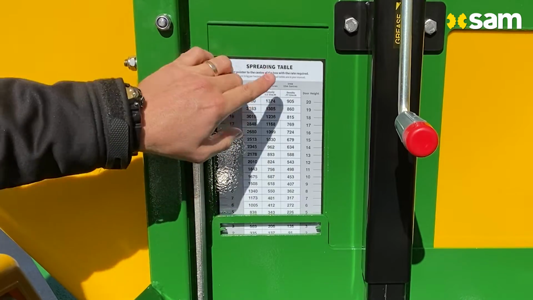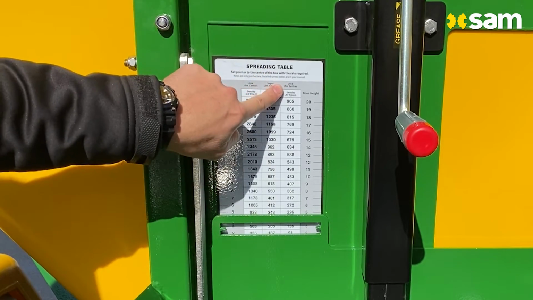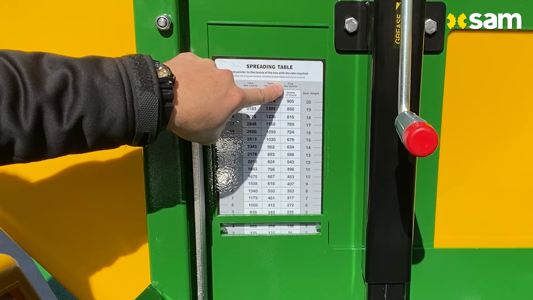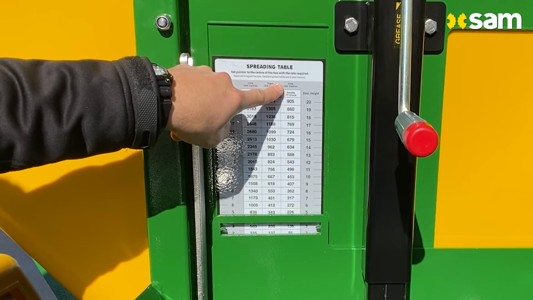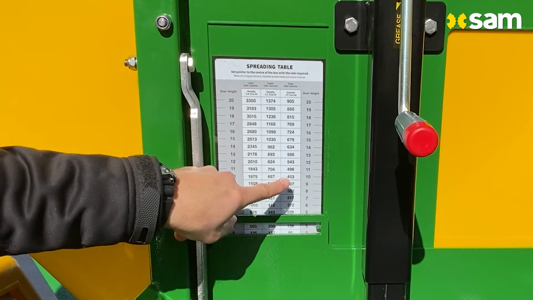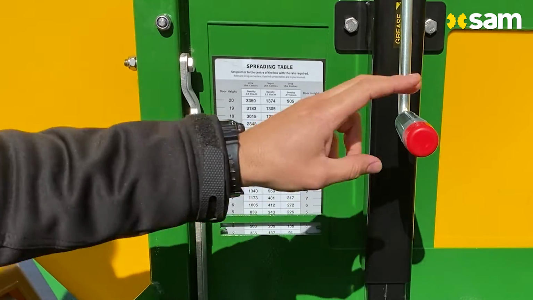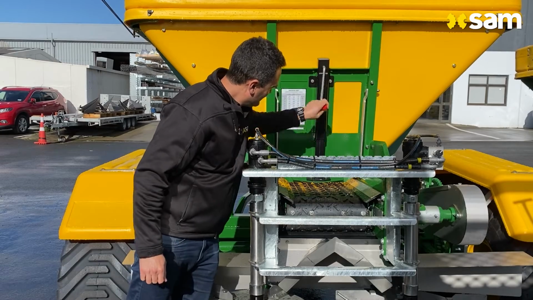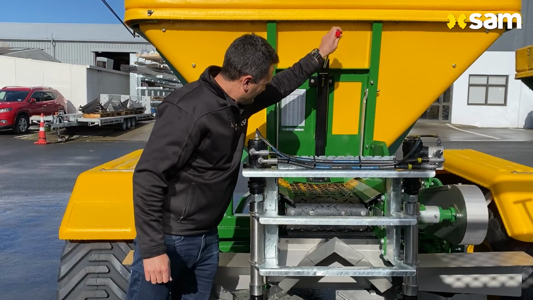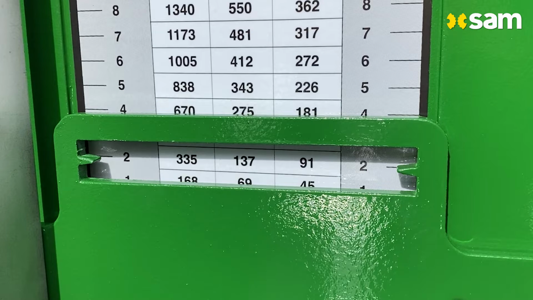So today we're going to be spreading urea at 15 metre centres, and we want to get a rate of 91 kilograms per hectare. So we come down the column, find the rate we're after, wind the handle, and then align the pointer with the door height corresponding to the rate that you want to spread your urea at.